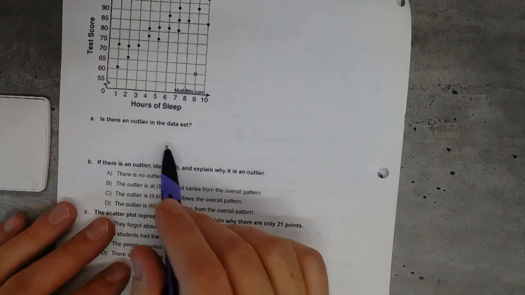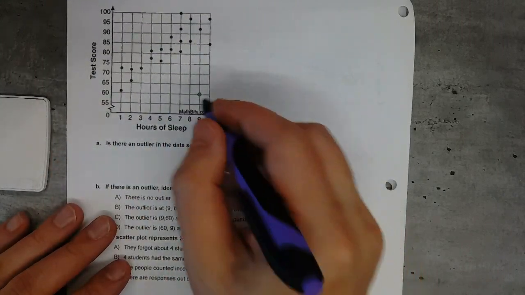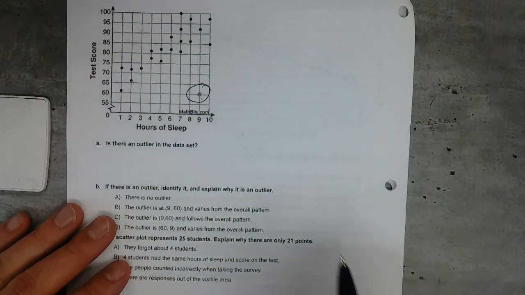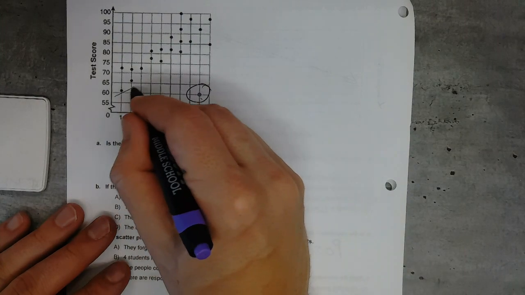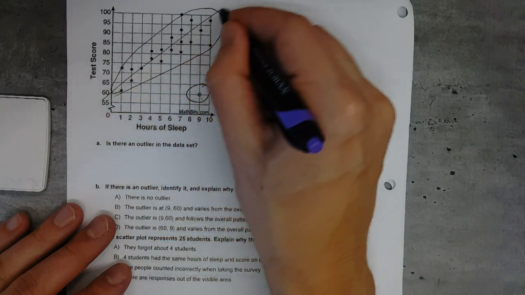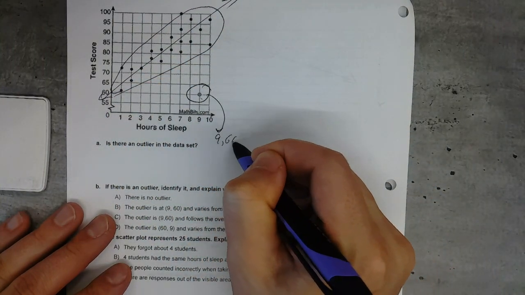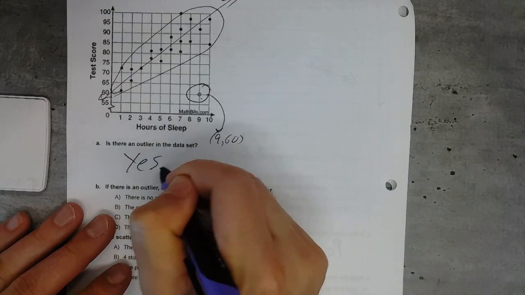Alright, checking out number 2 together. After taking a test, 25 students were asked how many hours of sleep they had the night before, and the scatter plot shows this data. Is there an outlier here? Well, as we get more sleep, test score generally goes up because your brain's more ready. An outlier is far away from our trend, right? I'm going to circle that trend here. So my trend is going this way. Here's my outlier, 9, 60. We can say yes.